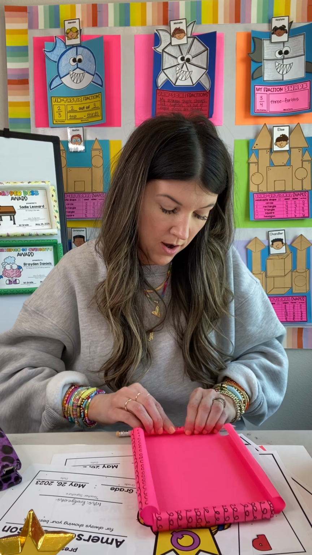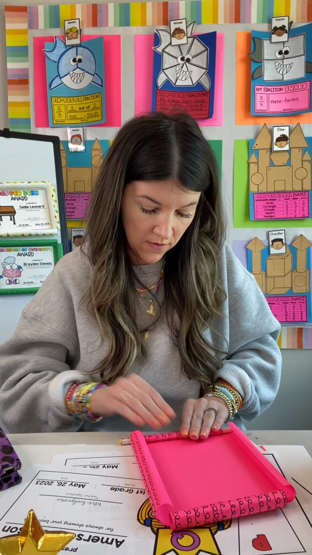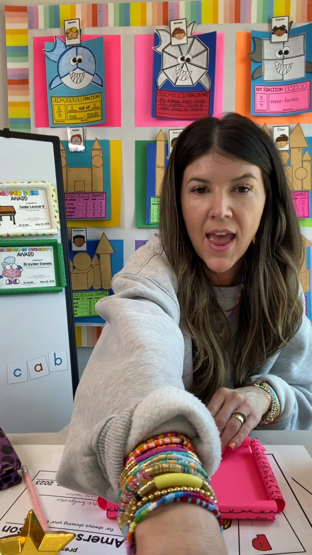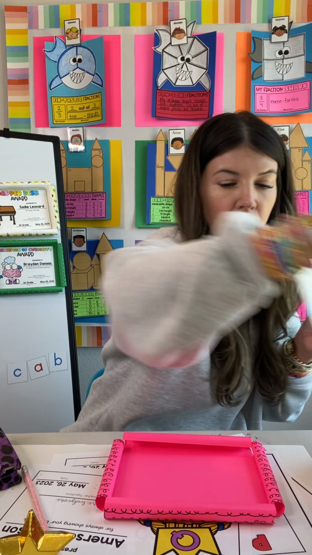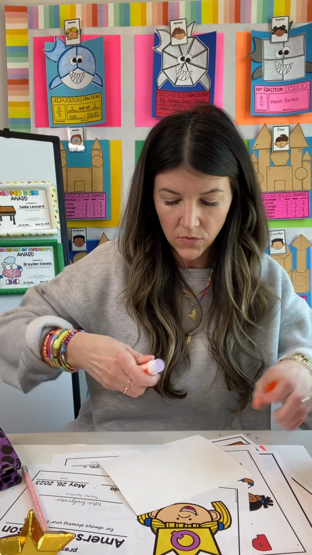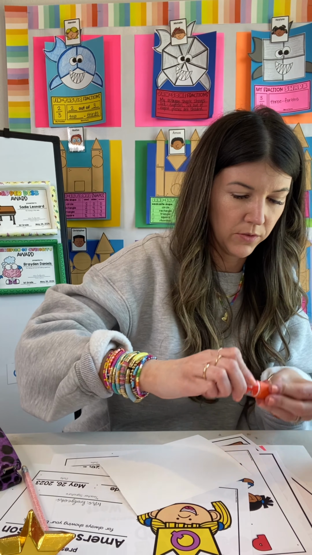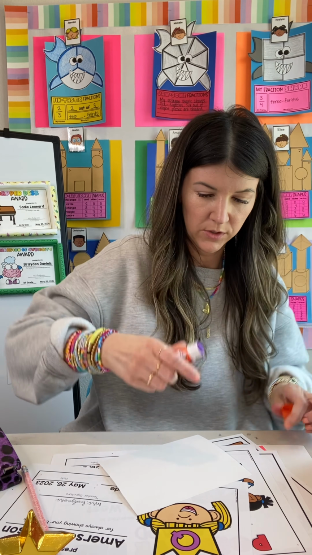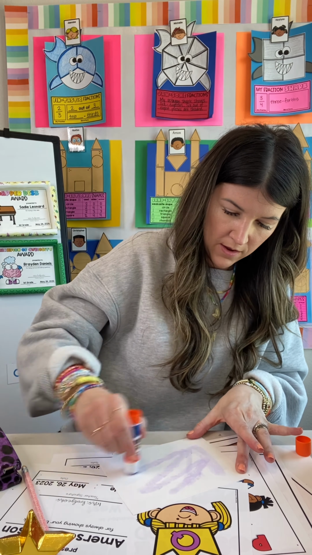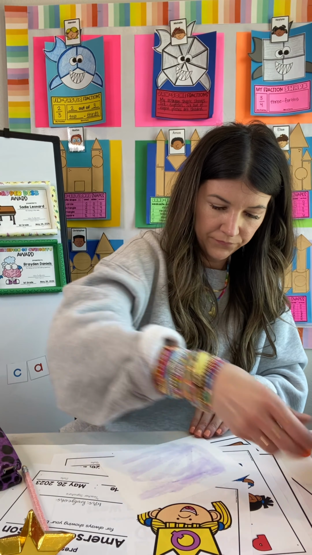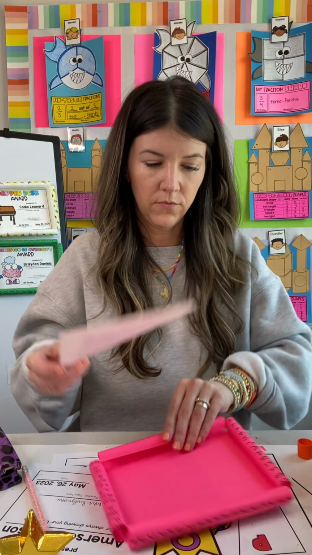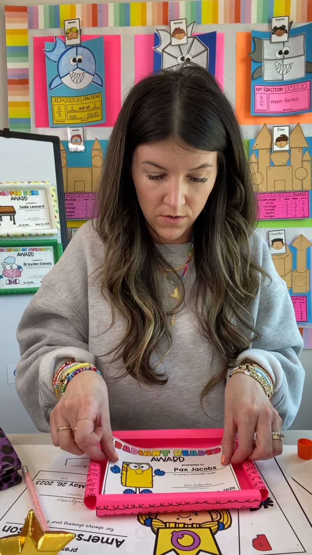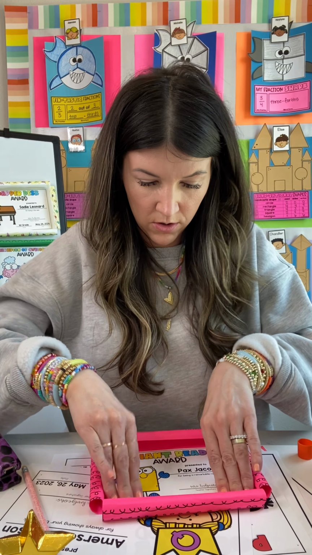If you're having your students do this, you can tell them to write their name on the back so you know whose is whose. And then put some glue on the back of the award. Oops, this glue is dry. Let's see if this one's better. There we go. Okay. So glue that down in the middle.